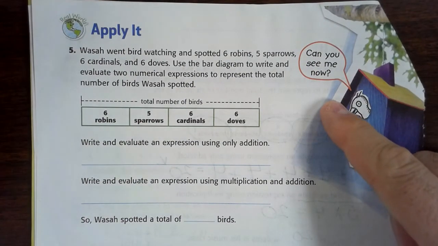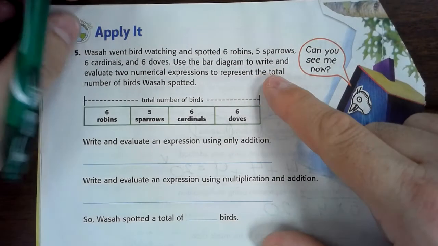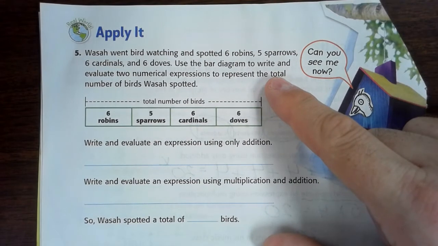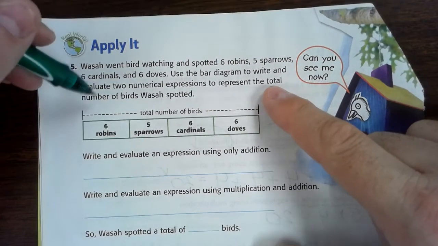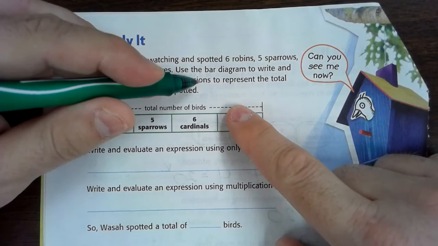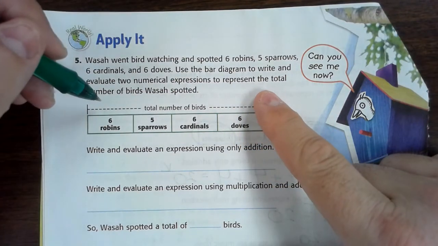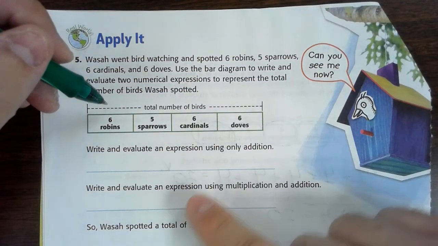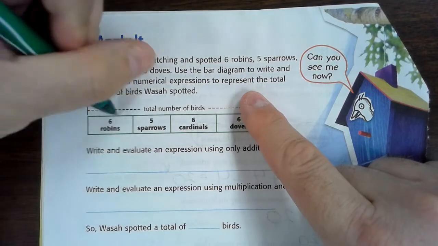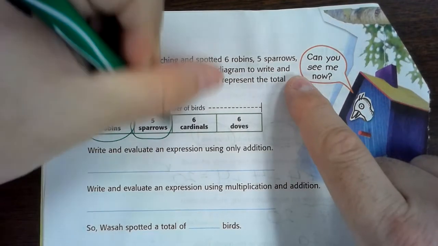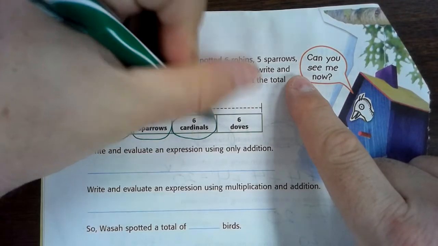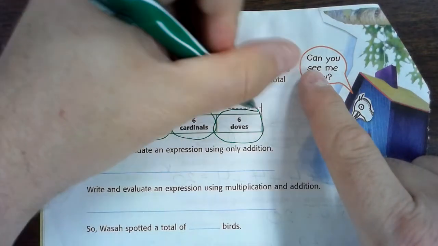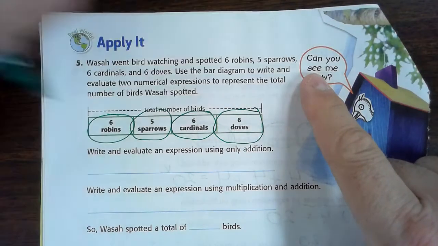All right. Wassa went bird watching and spotted 6 robins, 5 sparrows, 6 cardinals, and 6 doves. Use the bar diagram to write and evaluate 2 numerical expressions to represent the total number of birds Wassa spotted. Well, 6 robins, got it there. 5 sparrows, got it there. 6 cardinals there, and 6 doves. And altogether, you would add it.